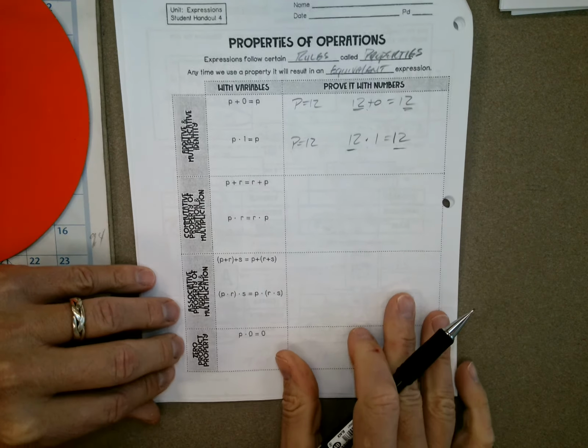So up here, this equals 17, and so does this. They are congruent or equal. Down here, this equals 60, and so does this. So the commutative property says that we can add numbers in any order or multiply numbers in any order and still get the same sum or product.